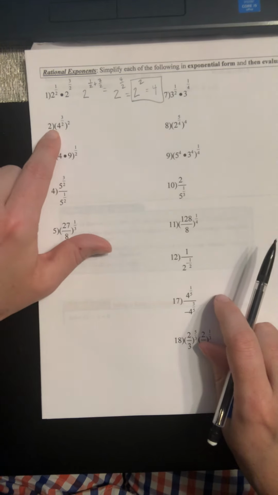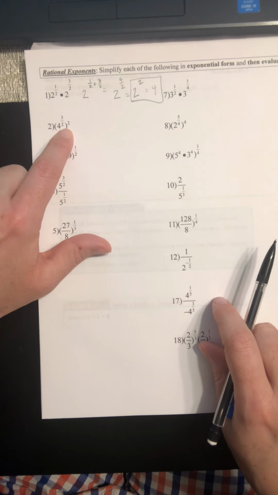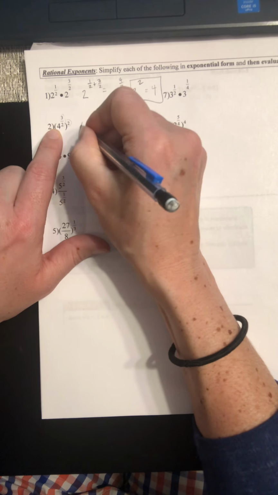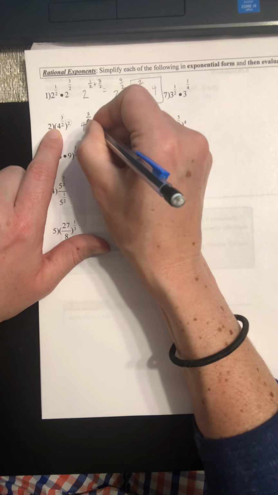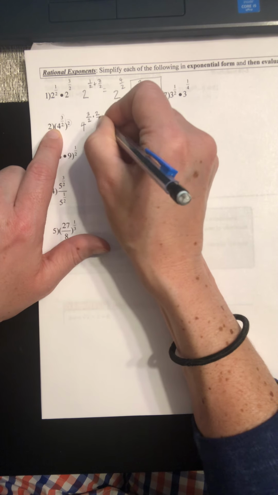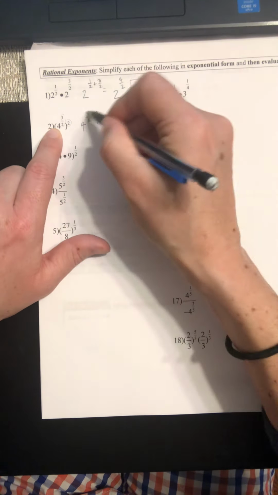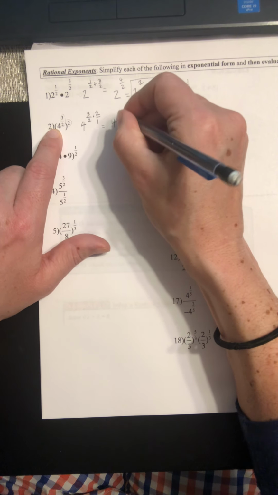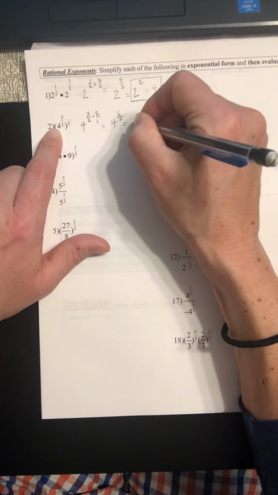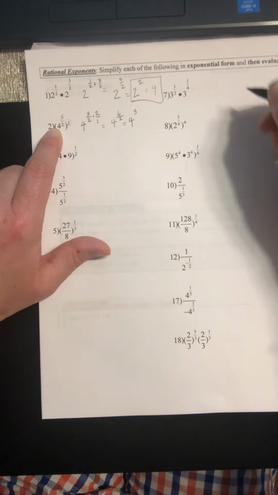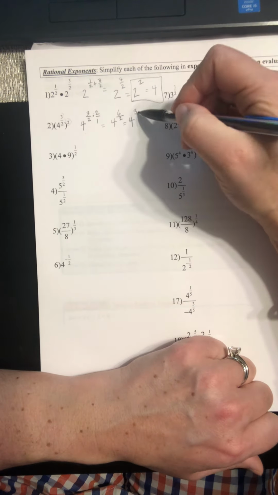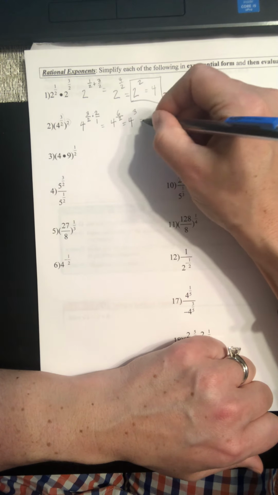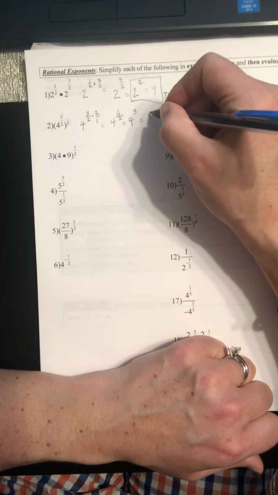Here, I see 4 to the 3/2 power squared, so I see a power, right, and an exponent, so I'm going to multiply these. The base stays the same, so 3/2 times 2. So I'm going to make that 2 over 1, and then I'm going to multiply across. So 3 times 2 is 6 over 2. So this becomes 4 to the 3rd, because 6 divided by 2 is 3. So that's my exponential form, and then my evaluated form is 4 to the 3rd is 64.